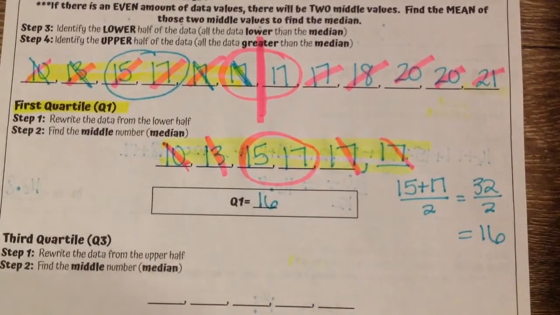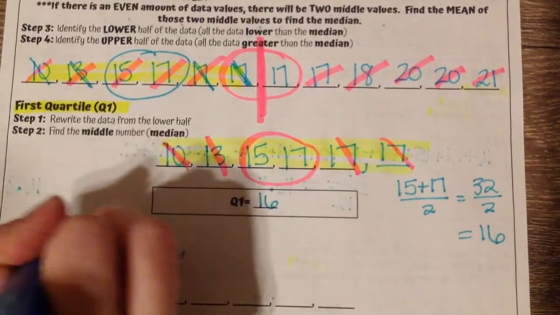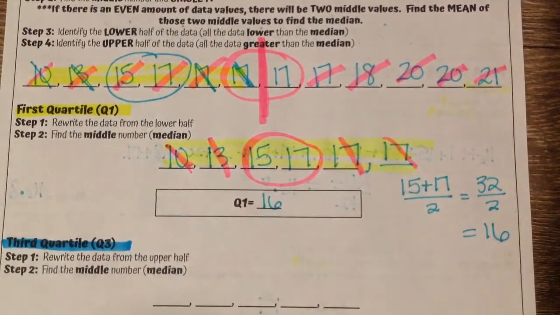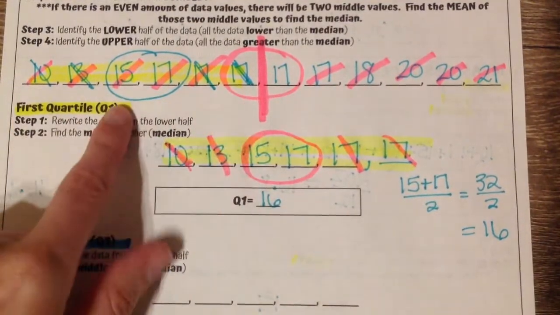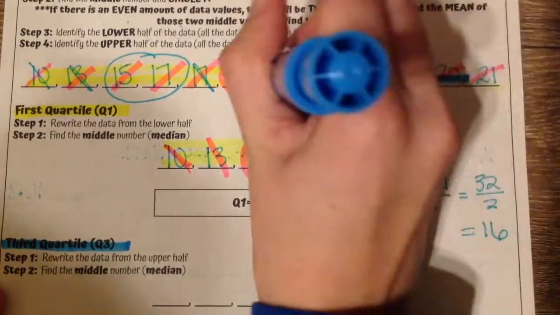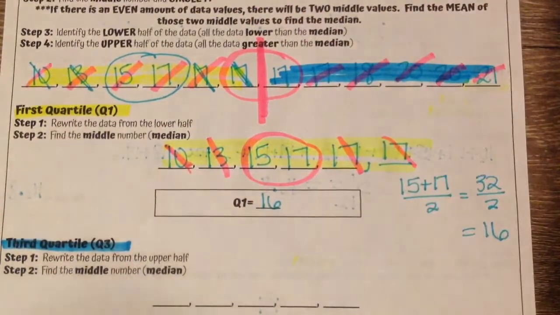For our third quartile, we are looking at the top half of the data. For Q1, we looked at the bottom half. For Q3, we are looking at this top half here.